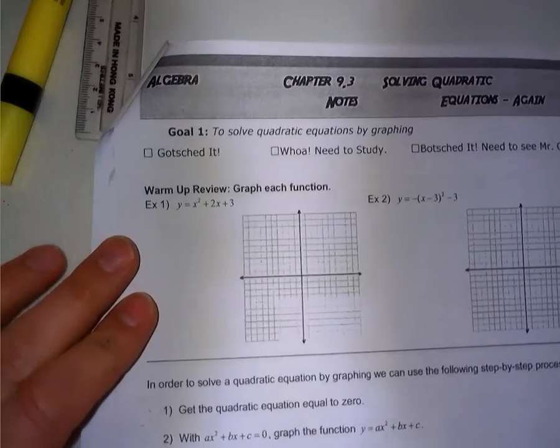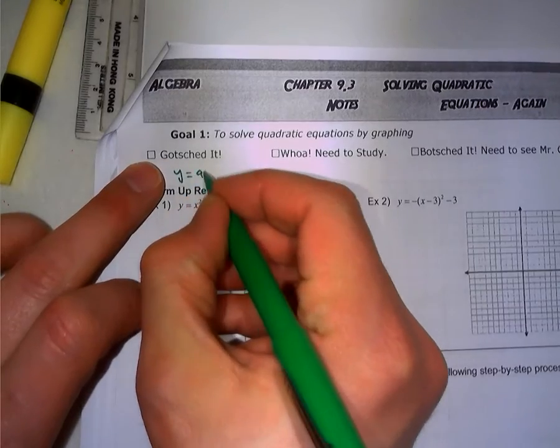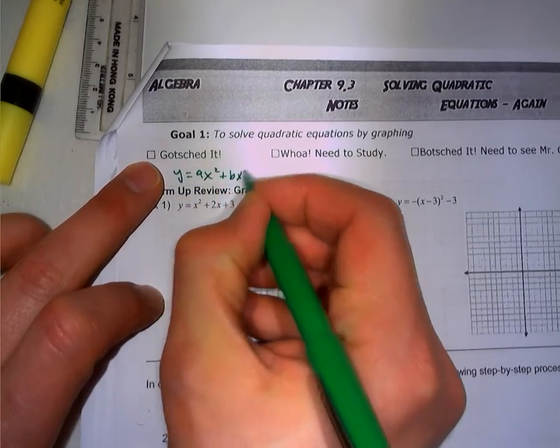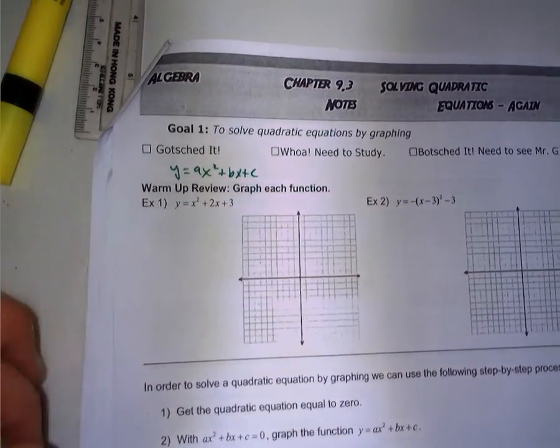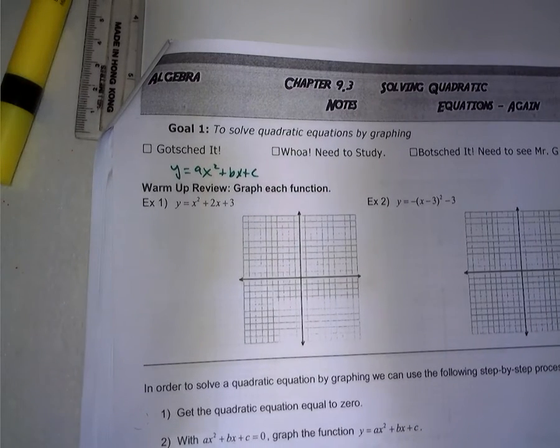So the first one is what we call standard form. I've got, again, y equals ax squared plus bx plus c. And if it's in this form, there's a little formula you guys need to know. What's that little formula? The quadratic. Quadratic formula? Good guess. The binomial. Nope, not binomial. Good guess.